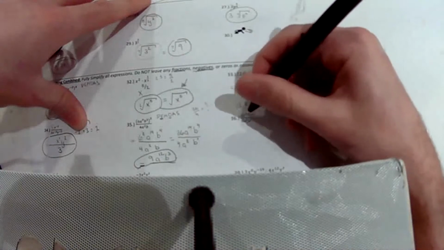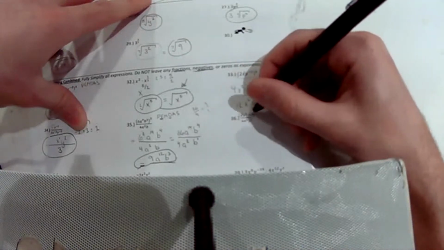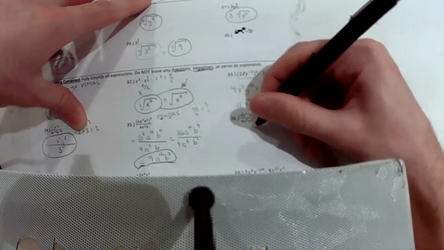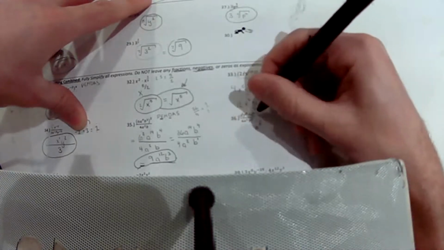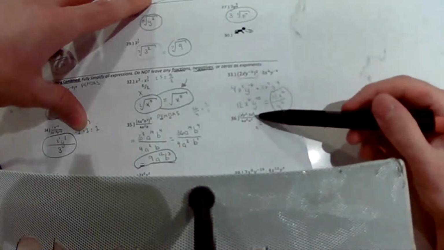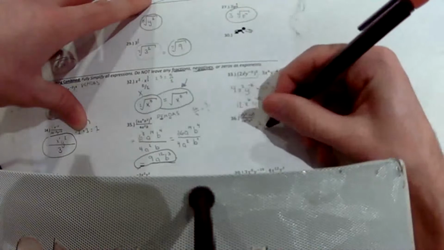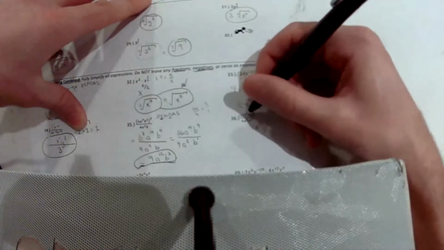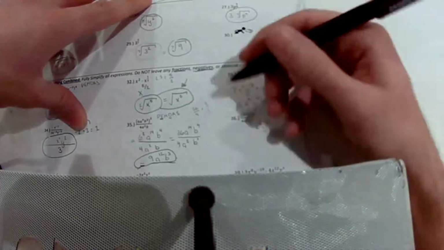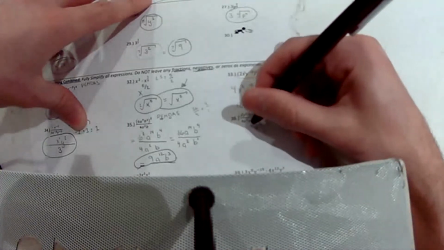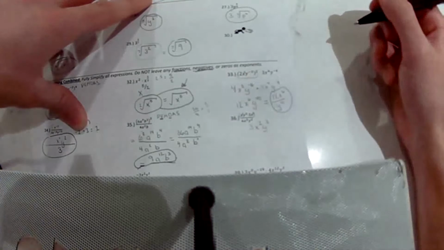Well, these x's can combine and x to the first times x to the first becomes x to the second. Then I got a y cubed that's not combining with anything, at least on the top. Y cubed can't combine with any other y's on top. That's just y cubed. And then I had this extra 3 that I can't do anything with yet. That 3 is going to stay a 3. I'm going to write it up front because that's more normal.